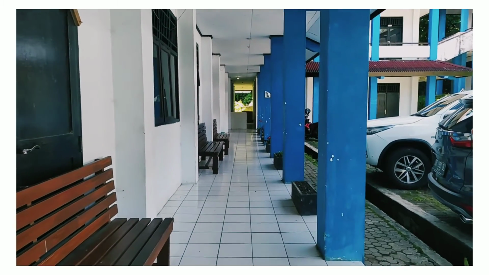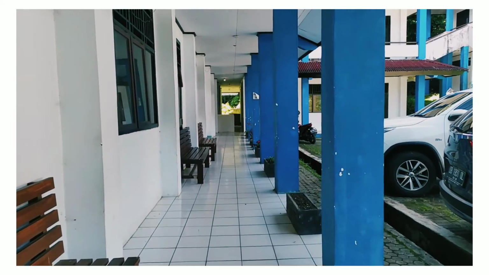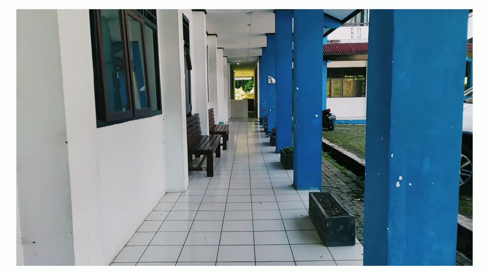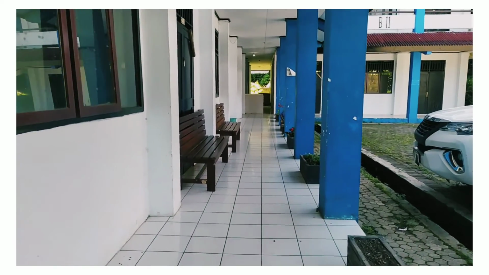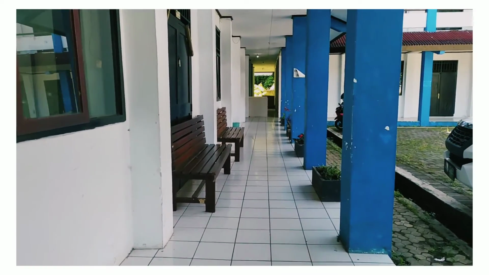The acceleration of the transformation of educational technology due to the COVID-19 pandemic has found various online learning program platforms to support both learning.